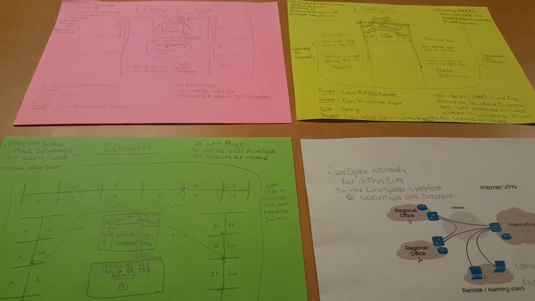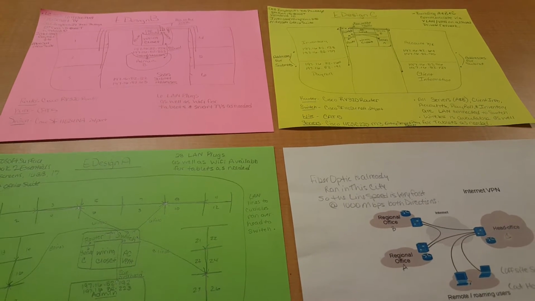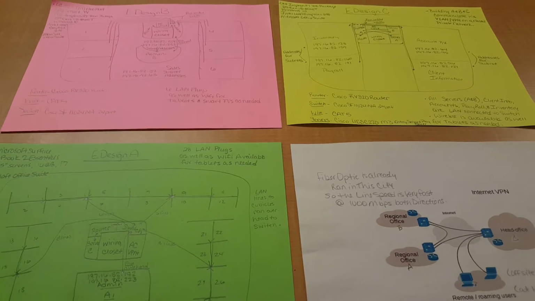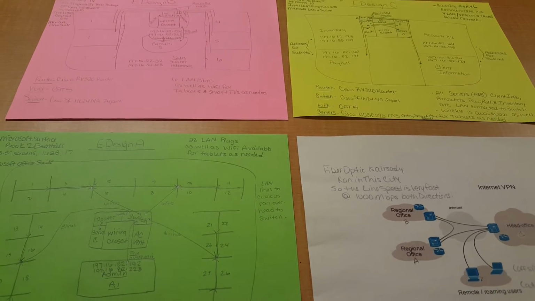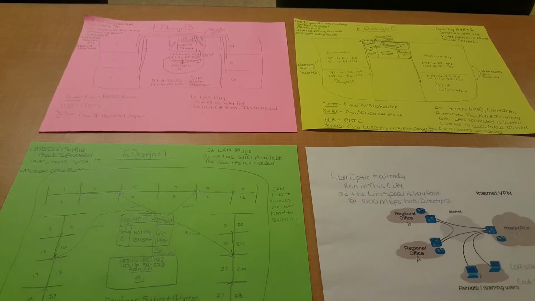The topology in each of the buildings is going to be star because everything talks back to the router itself, even though it is through this switch. The routers also have firewalls in them.